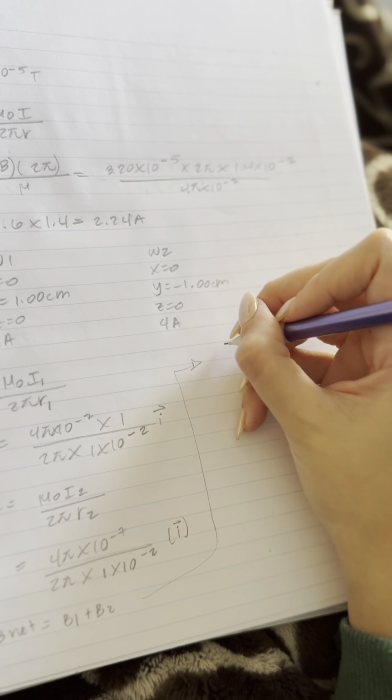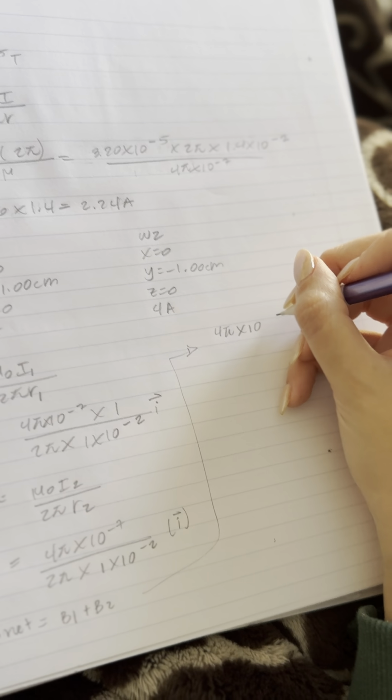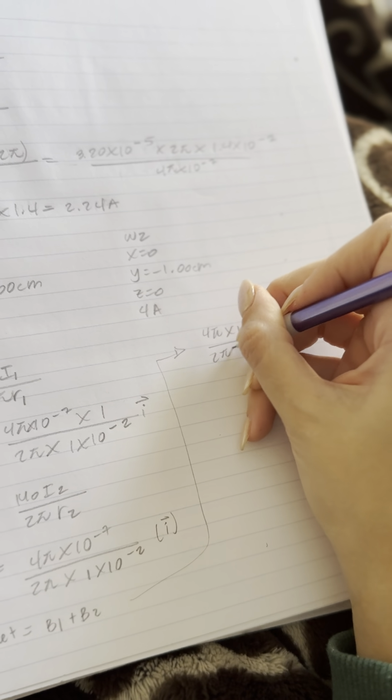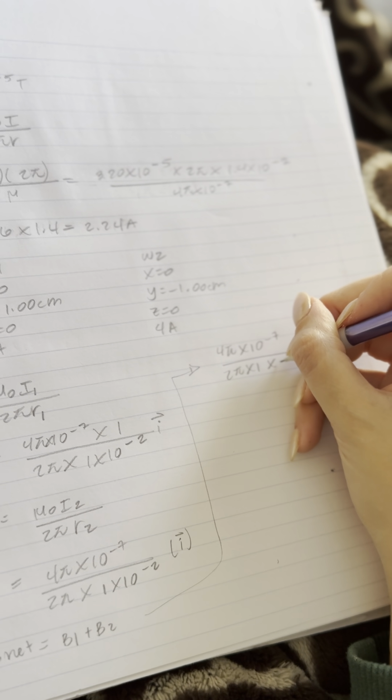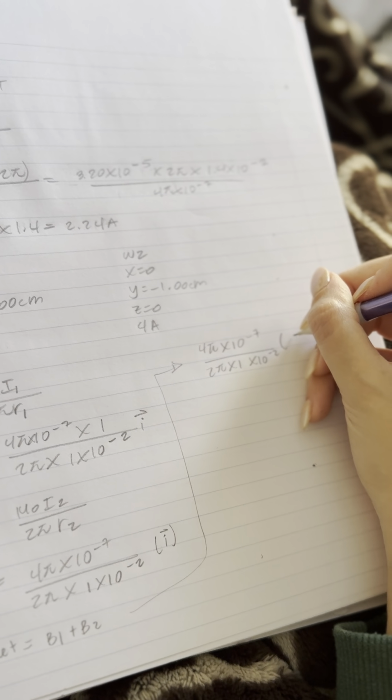This would be equal to 4 pi times 10 to the negative 7 divided by 2 pi times 1 times 10 to the negative 2, parentheses multiplied, parentheses 1 minus 4, and our positive i vector. And this is equal to, let's see, this will be negative.